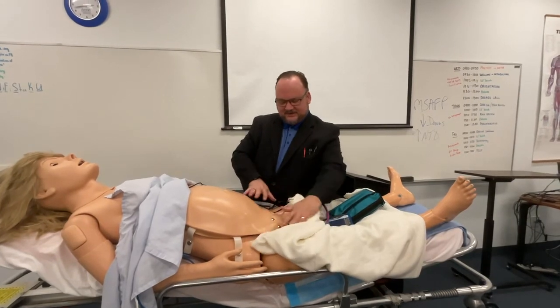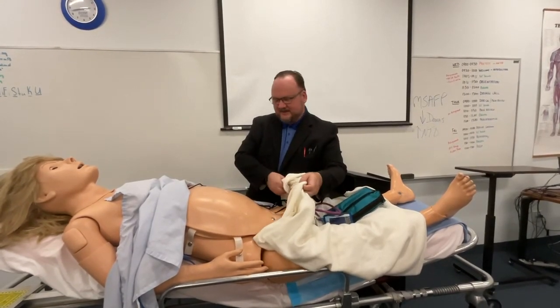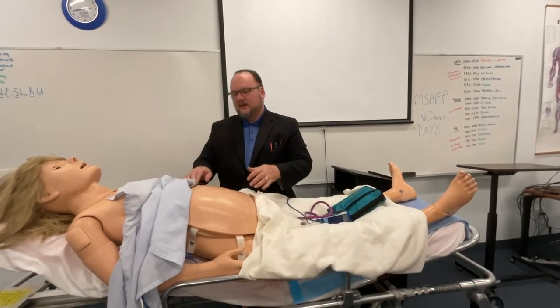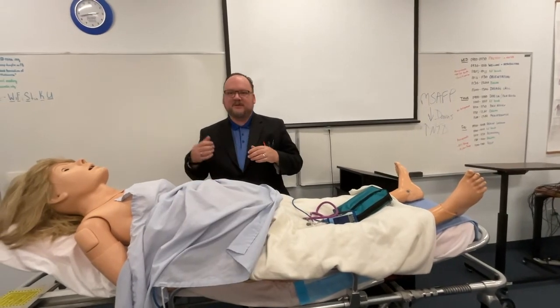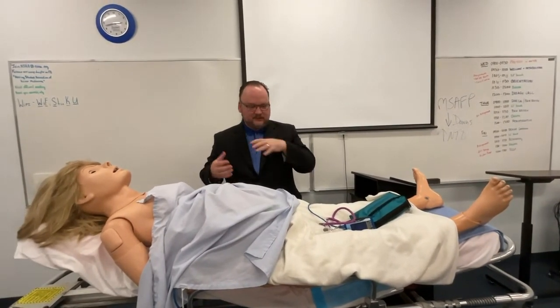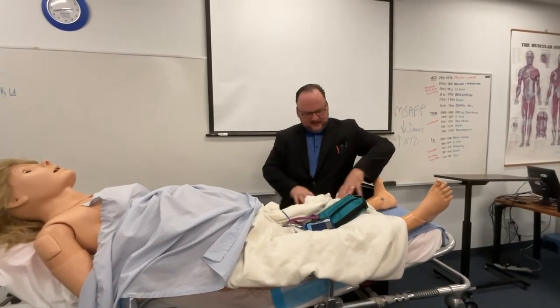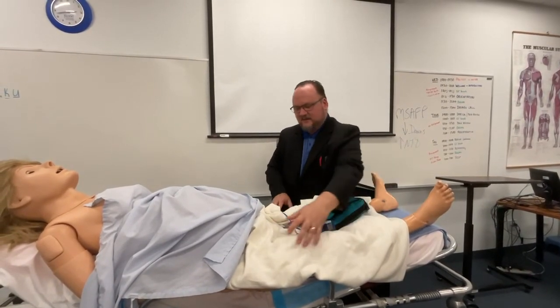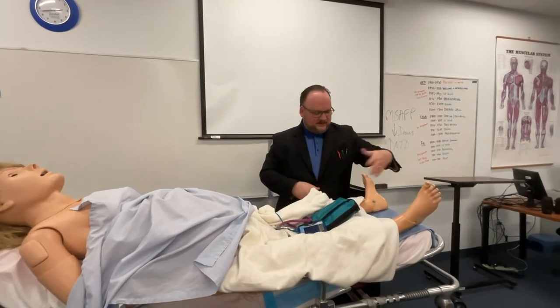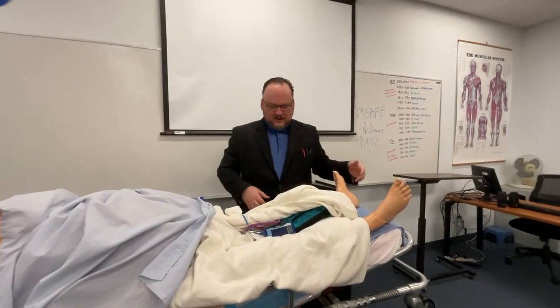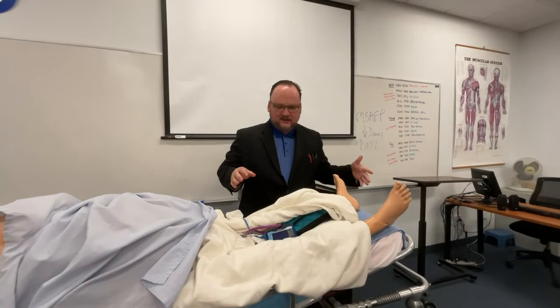So we just take a quick look, okay, ask them if they've been having any problems with bowel movements or urinary issues, and then we move on to inspecting the legs. We inspect the legs, palpate down the legs, taking note of any lesions we see. We're not going to auscultate or percuss the legs. That's not something that needs to be done.